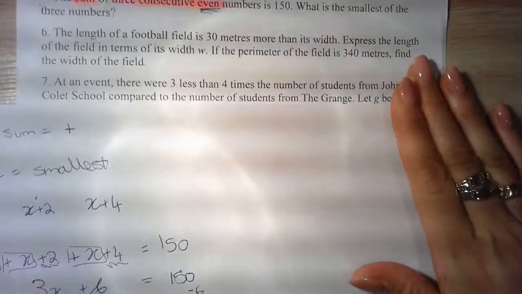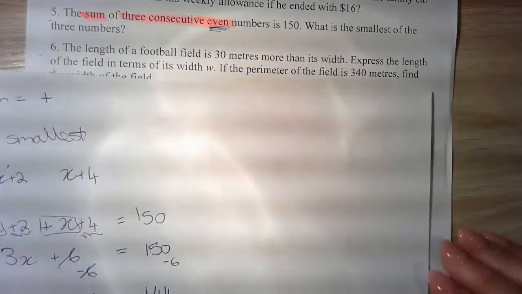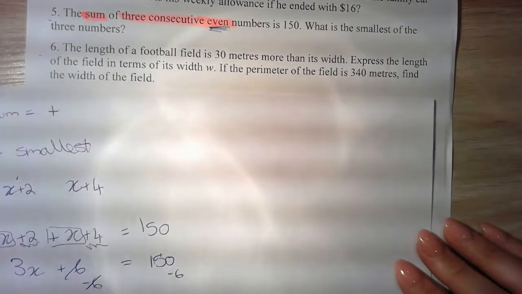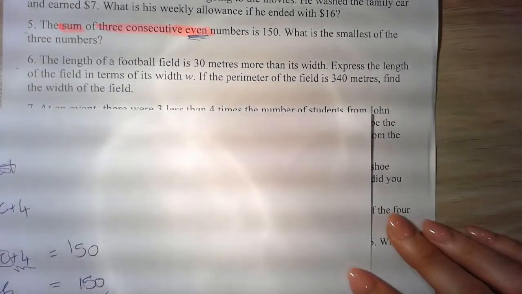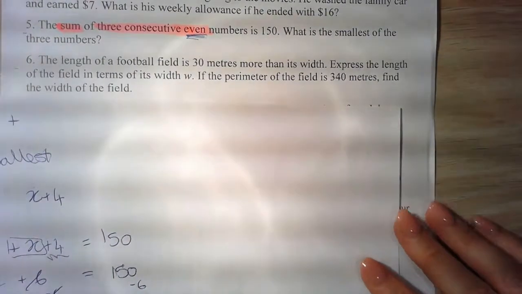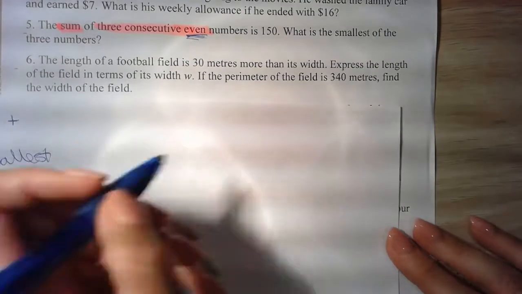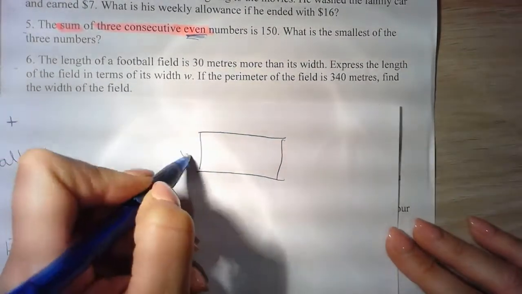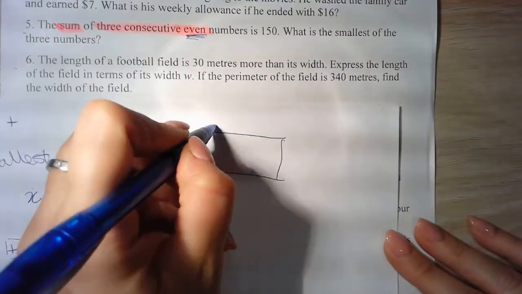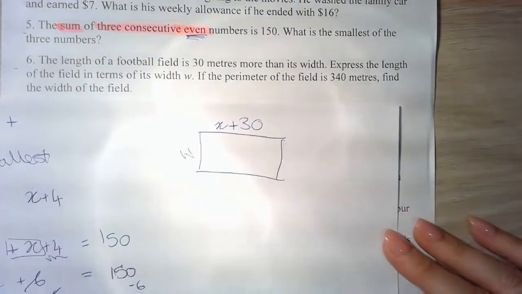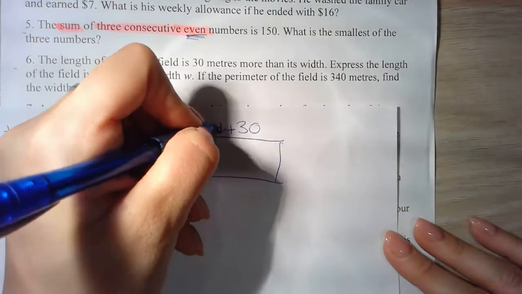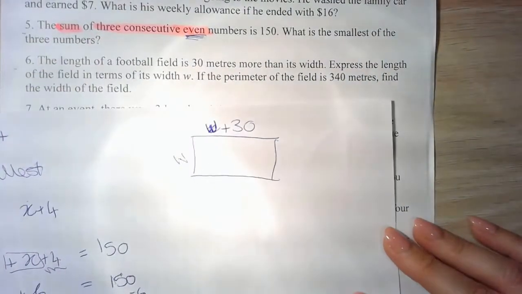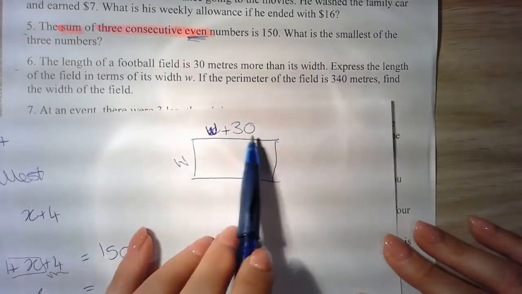The last little tip I'm going to give you is whenever you have a question like number 6 here, the length of a football field is 30 meters more than its width. I want you to actually draw it. If its width is W and its length is 30 meters more, then it's W plus 30.